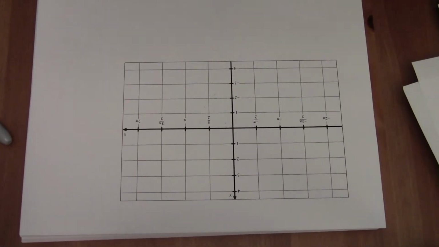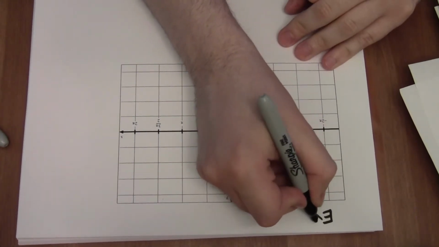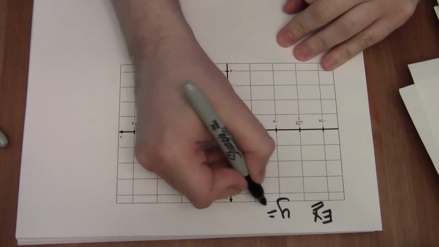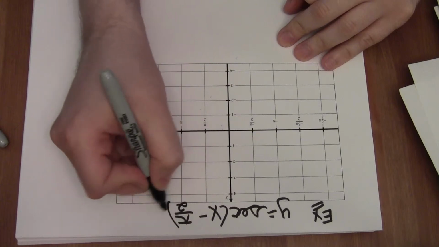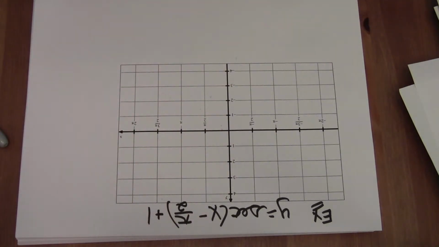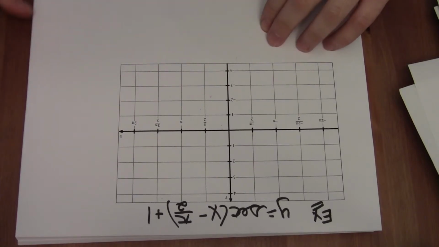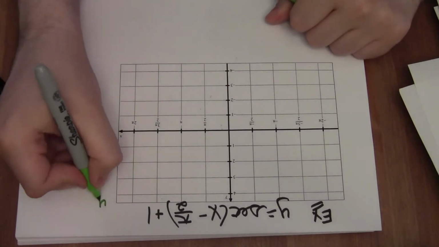One more graph. Let's take a look at y equals the secant of x minus pi over 2 plus 1. I'm going to try to start from a regular secant, but actually I'd have an easier time starting from a cosine.